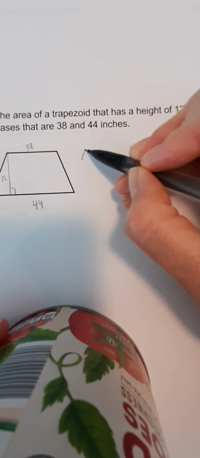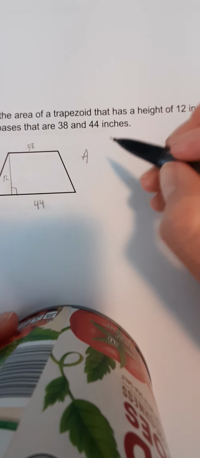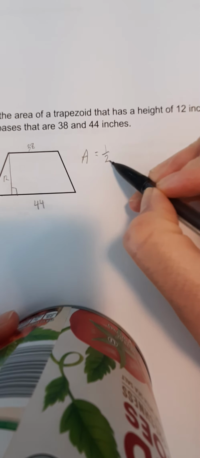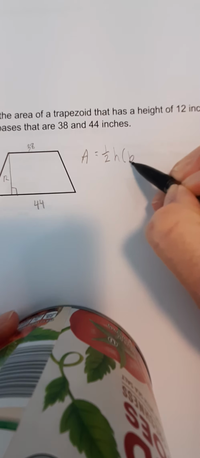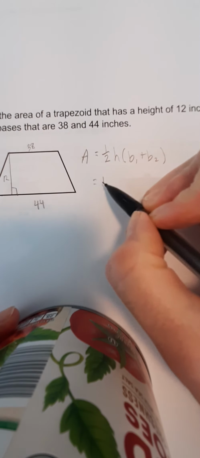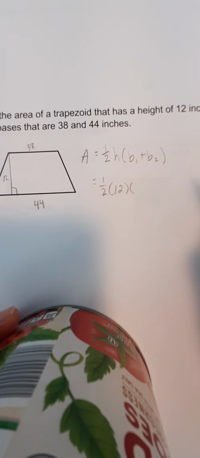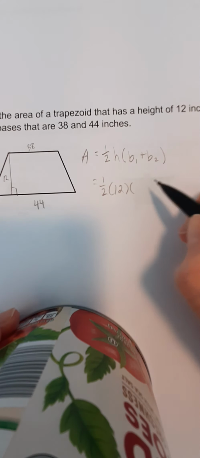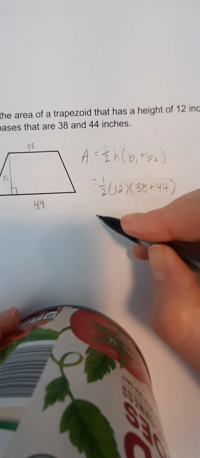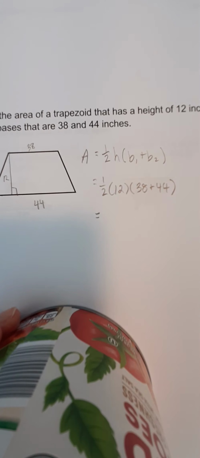Okay, so when I'm calculating area, I like to show 3 steps. The first step I like to show is the formula that I'm using. So that formula we just saw is 1/2 the height times the sum of the bases. Then in the next step, I like to substitute in what I know. So I know that the height is 12. And then for base 1 and base 2, we're going to put 38 and 44. And it doesn't matter the order in which you put those. And then the third line will be your answer with units on it.